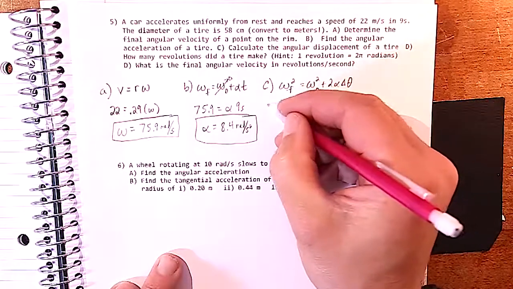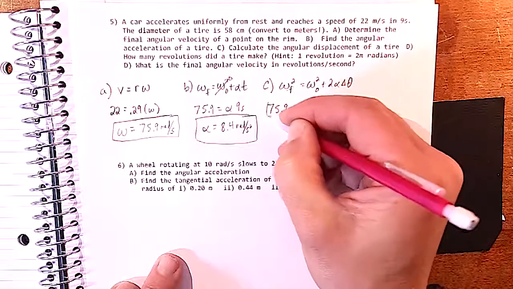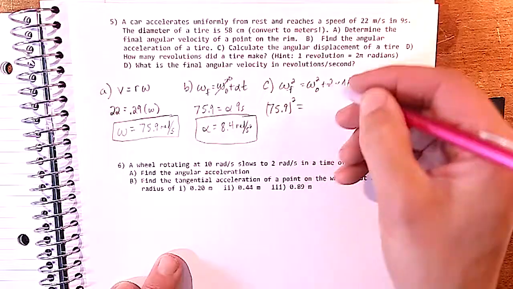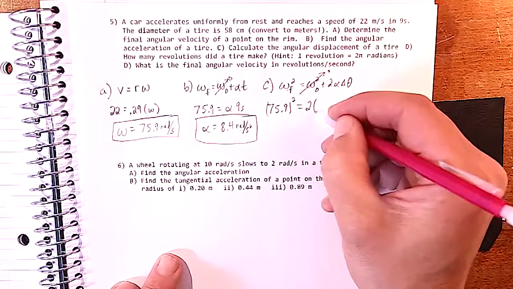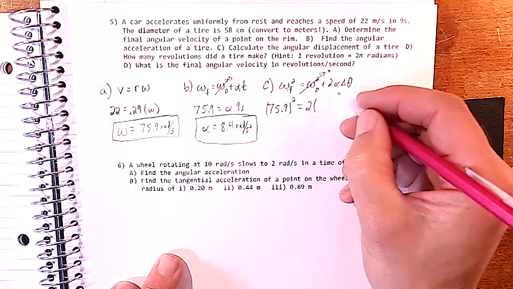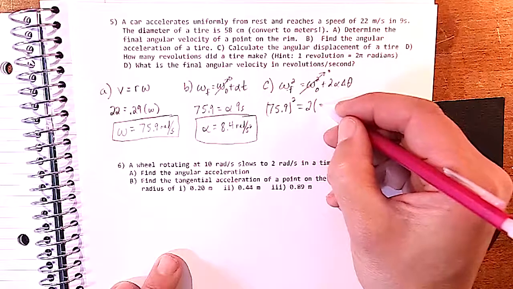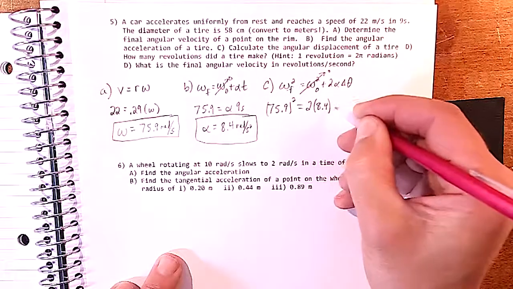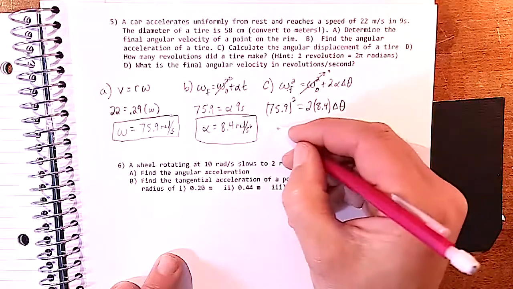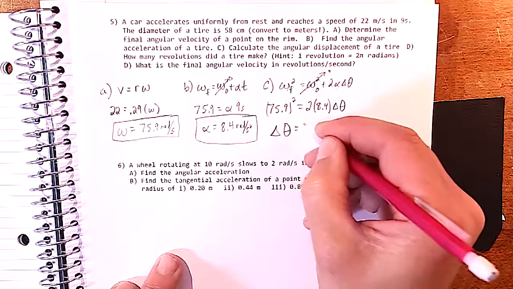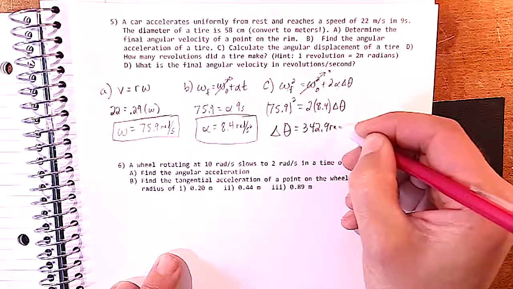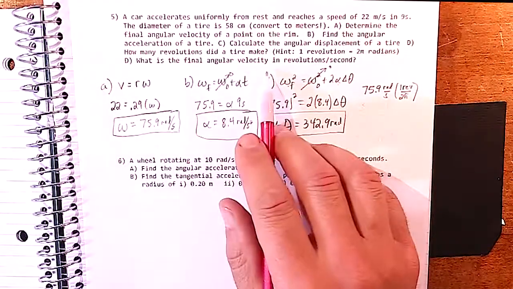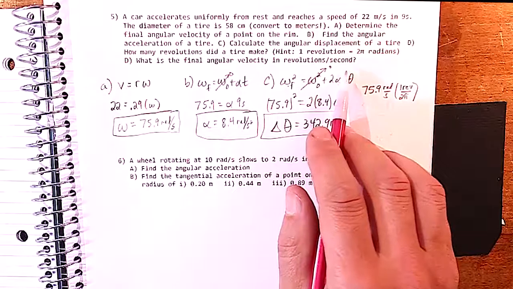And we know this is 75.9 squared is equal to, it started from rest, and we have 2 times the alpha, which we just solved for, which is 8.4, times delta theta, and we get a delta theta of 342.9 radians.